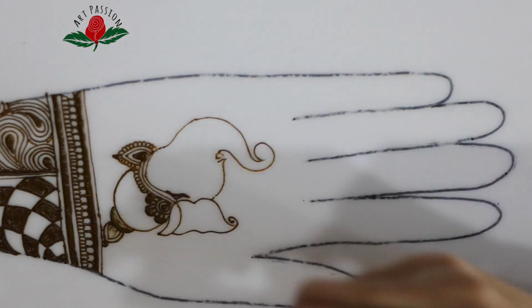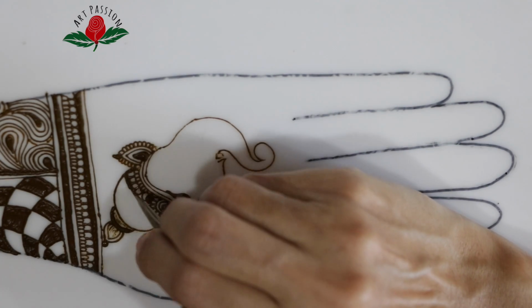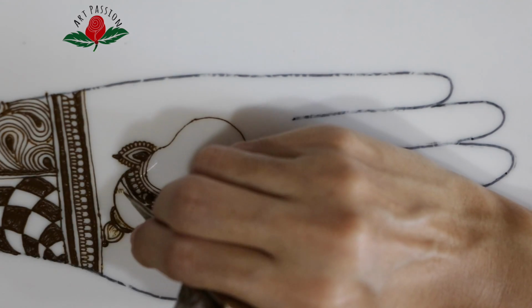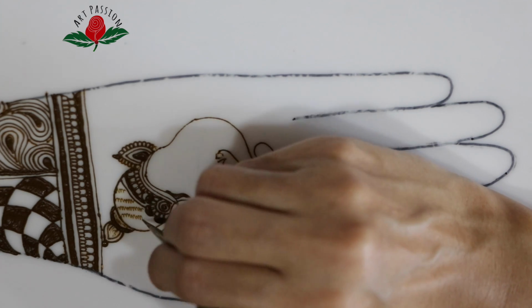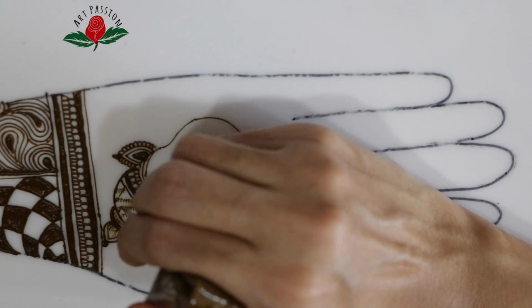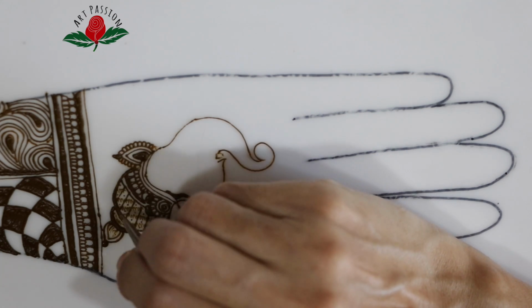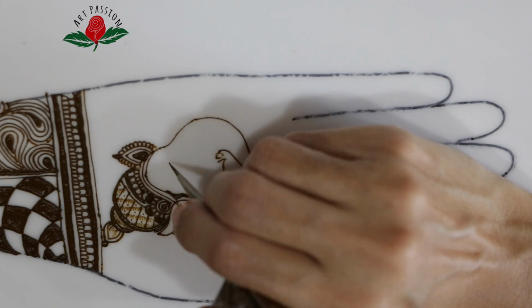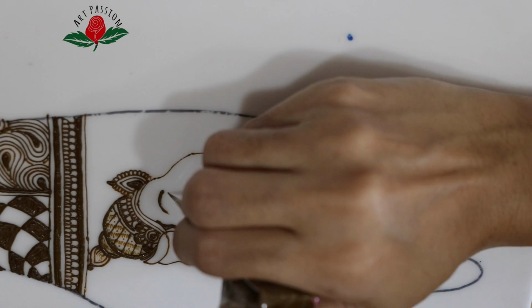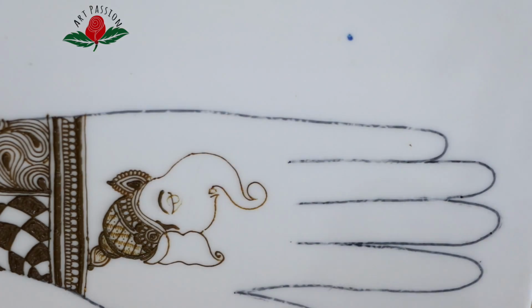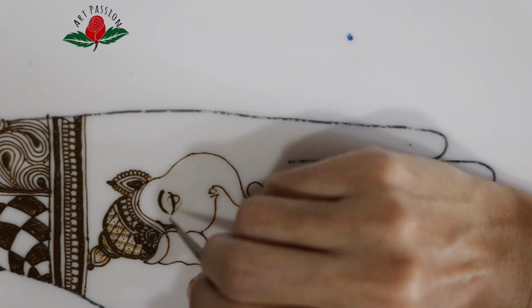And then I gave a lotus flower to that lady's hand, so it means that she's praying with a flower. So this is the image I am talking about. Like in the opening video, I kept the design I did for my friend, but in my practice I did Ganesha. I am showing you Ganesha right now.